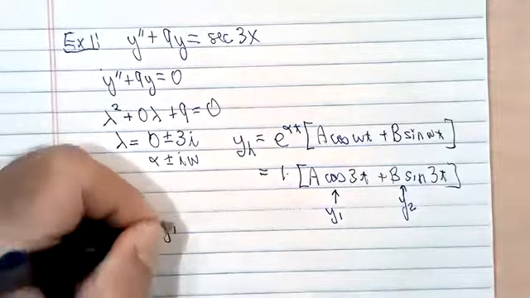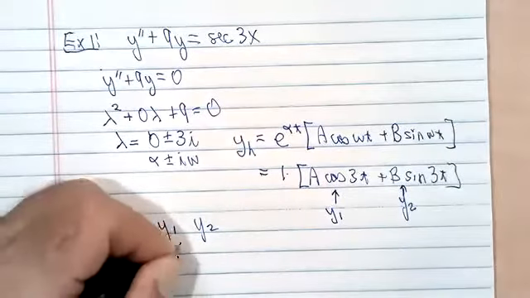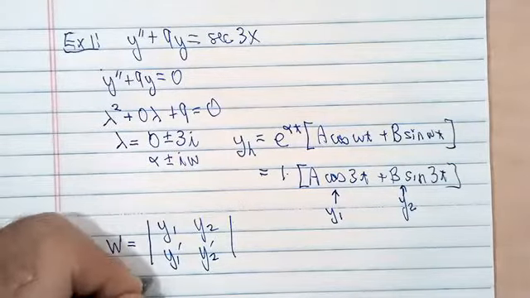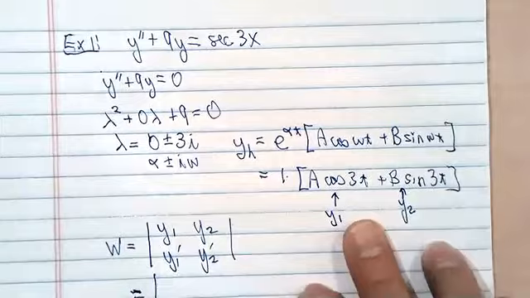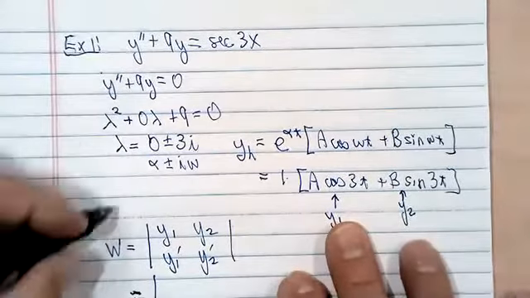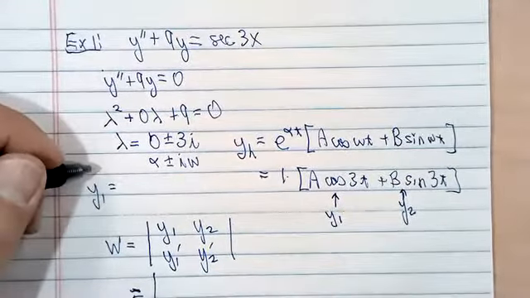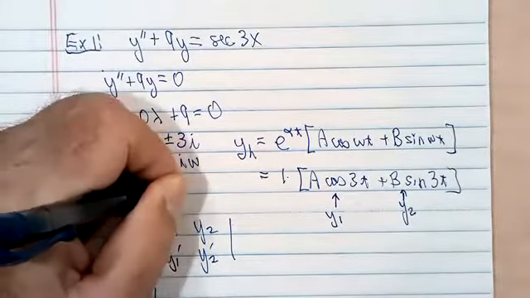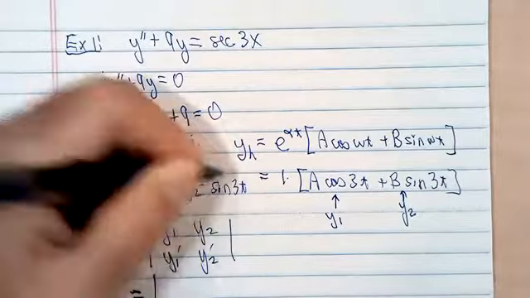The formula is y1, y2. Take the derivatives of these, y1 prime, y2 prime, and compute the determinant. So y1, we can take any coefficient we want on that, so how about 1 times cosine of 3t, and y2, I'll take to be 1 times the sine of 3t.